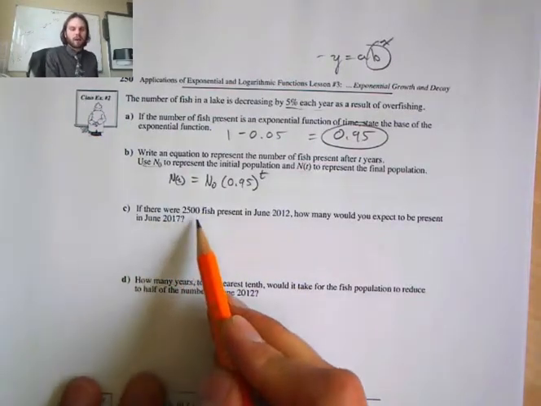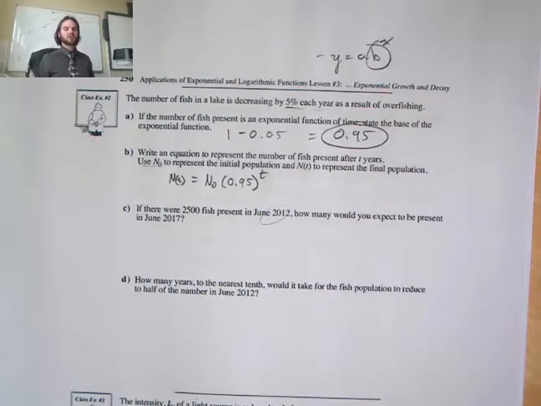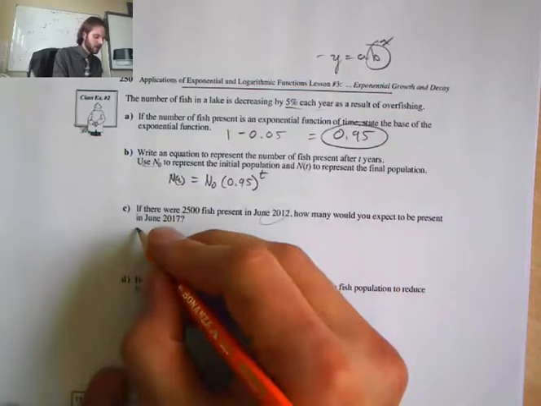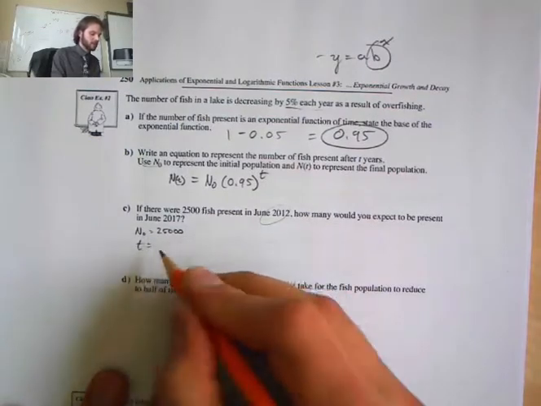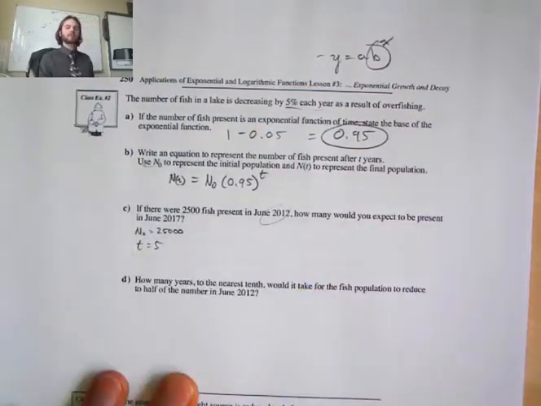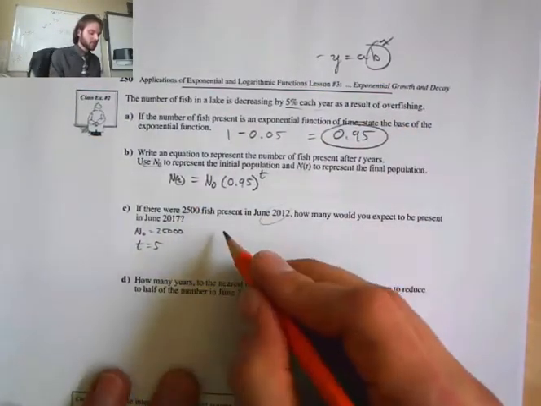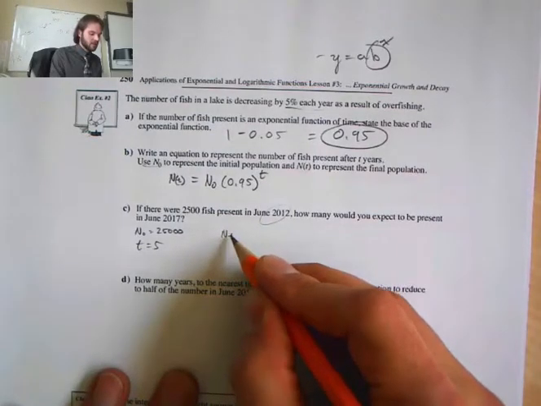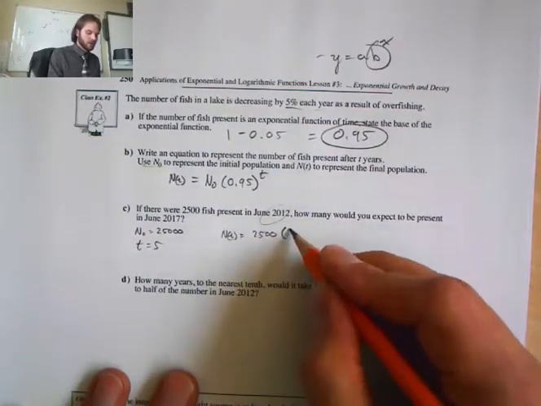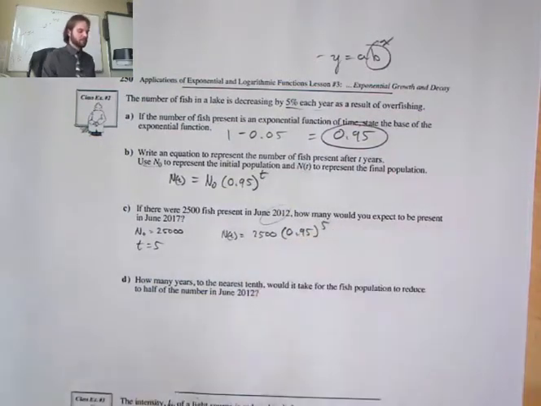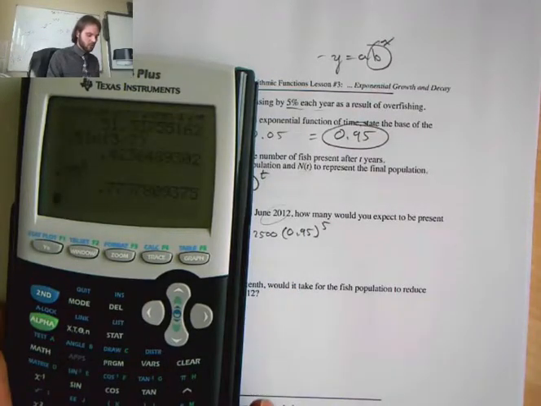Now, if there were 2,500 fish present in June 2012, how many would you expect to be present in June 2017? Well, I know now N naught is equal to 2,500. Okay? And I know my t is equal to 5, that's 5 years difference. All right, so let's plug all of these into the formula that we have up there. So we're going to have N_t is equal to 2,500 multiplied by 0.95 to the power of 5. So let's put this in my calculator, 0.95 to the power of 5, and I'm going to multiply that by 2,500.